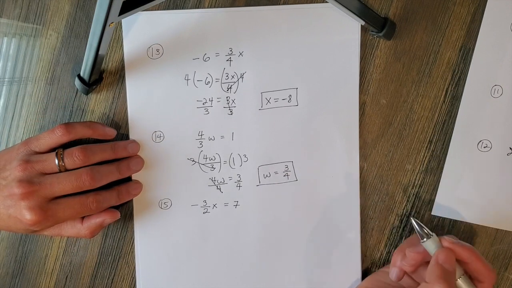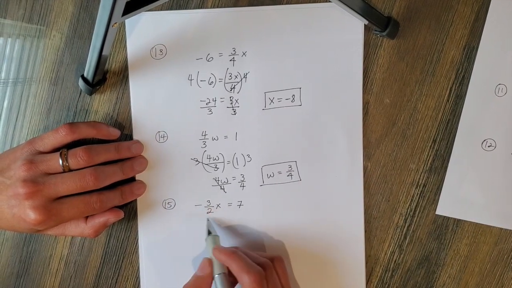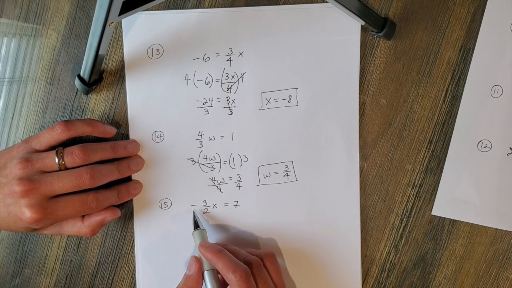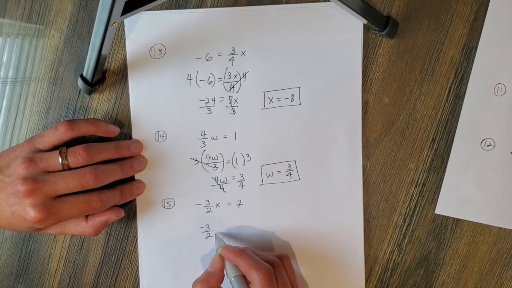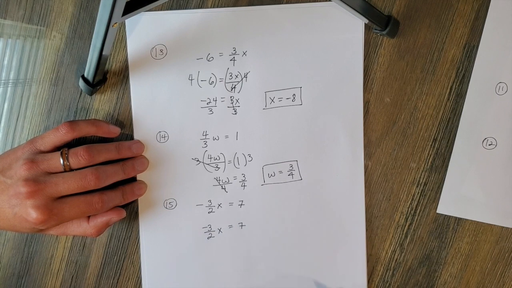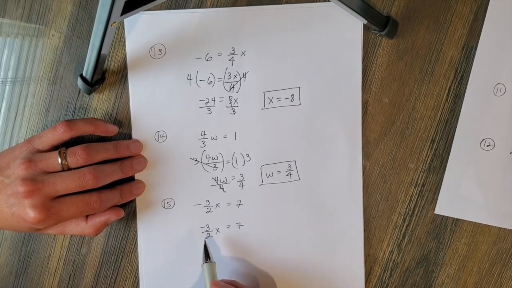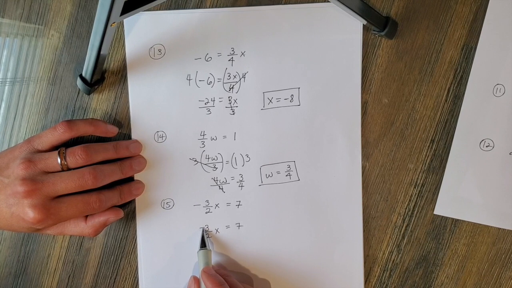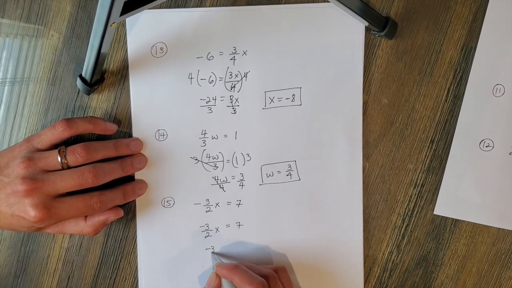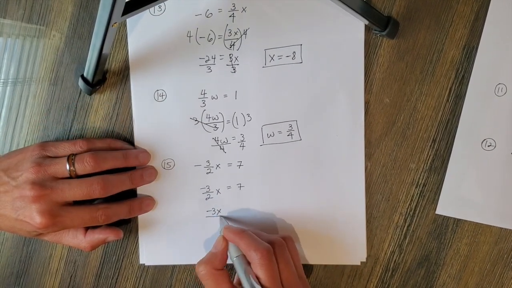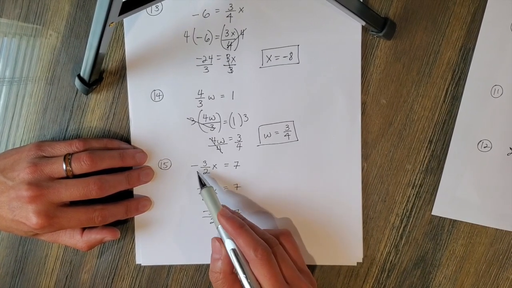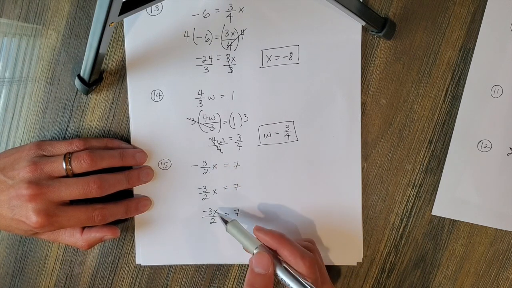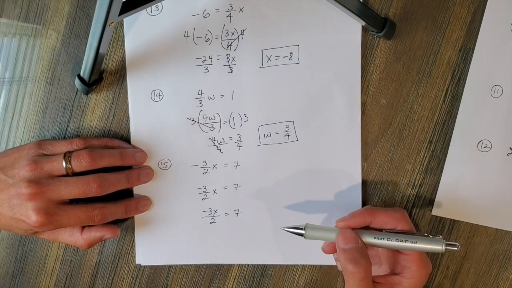And finally, again, we have a fraction here, but this time the fraction is negative. So what I'm going to do is just move the negative to the 3. So it's going to look like this. Negative 3 over 2 times x equals 7. So now I'm just going to multiply the numerator, which is a negative 3, times x. So it'll be negative 3x over 2 equals 7. So in other words, all I did was apply the negative to the top number, and then I did it like I did the other ones before.